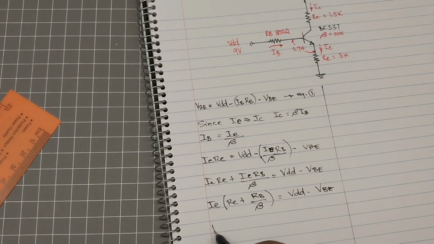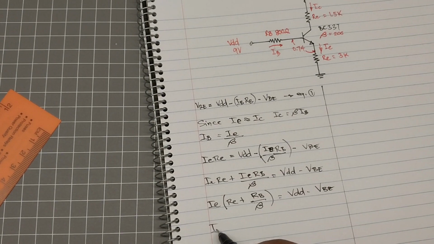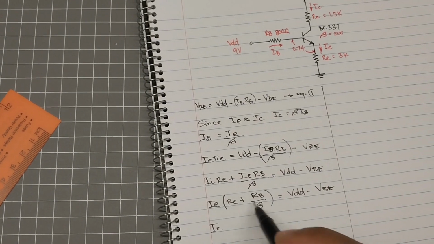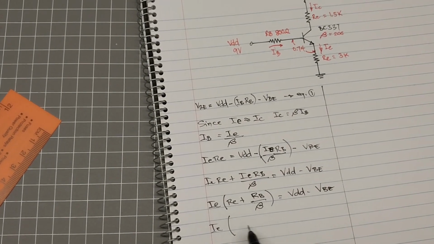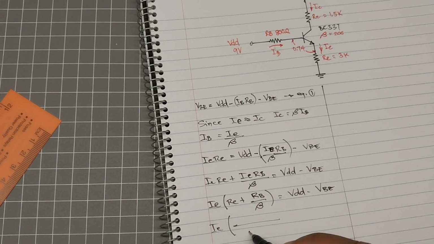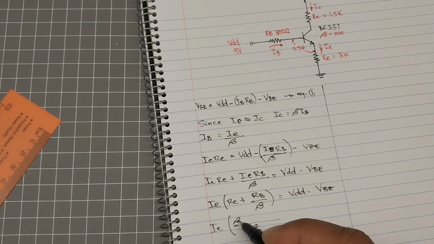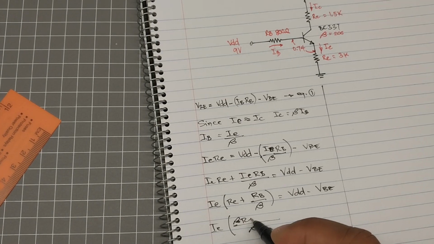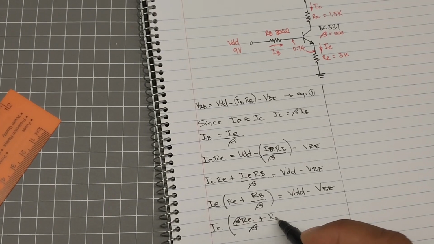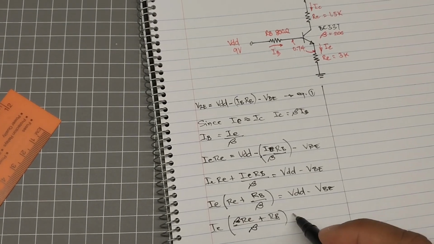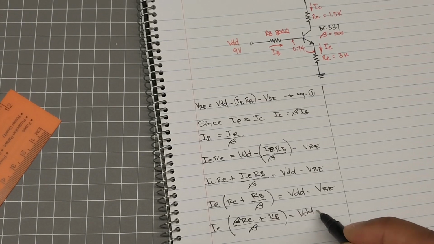Now we can simplify this function here with a common denominator of beta. So we make IE times beta RE plus RB, over beta, is equal to VDD minus VBE.